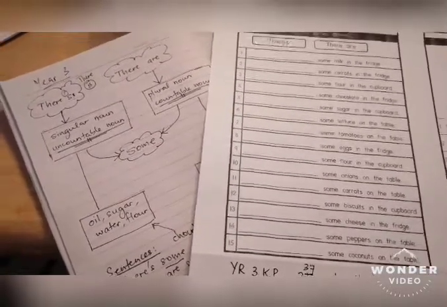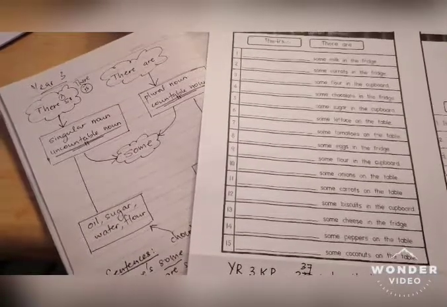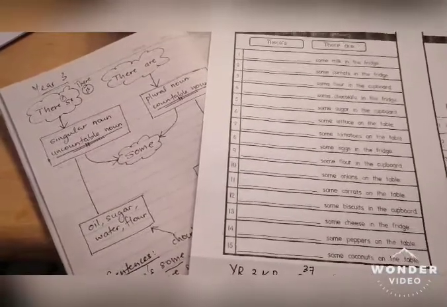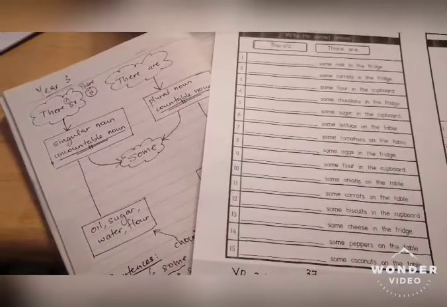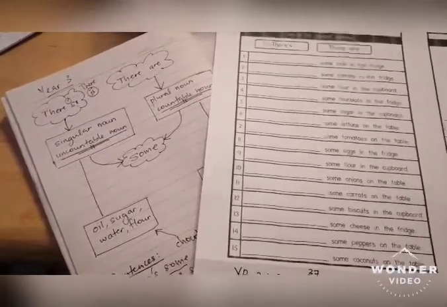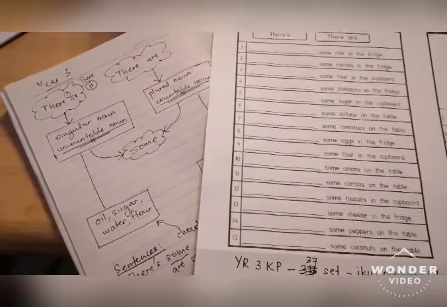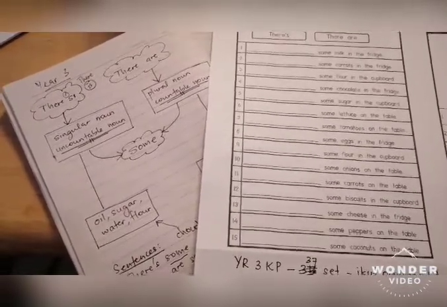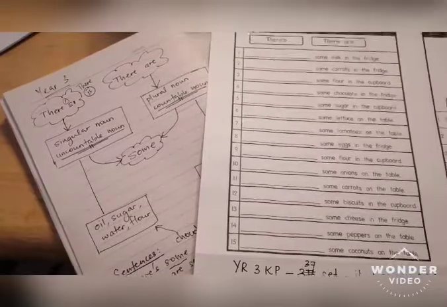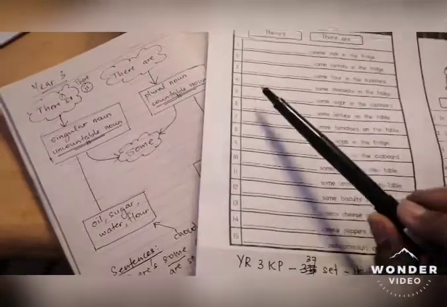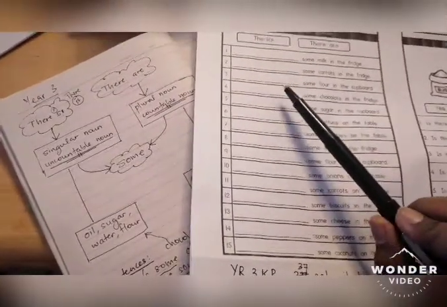Correct. Number two, there are some carrots in the fridge. Correct. Number three, flour.